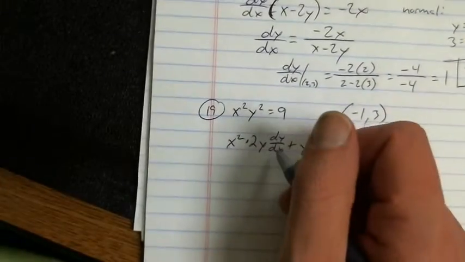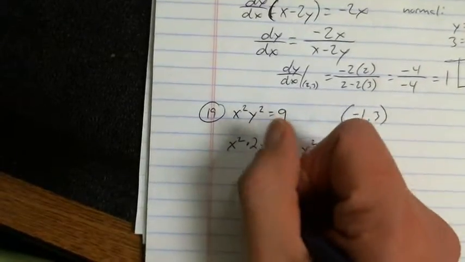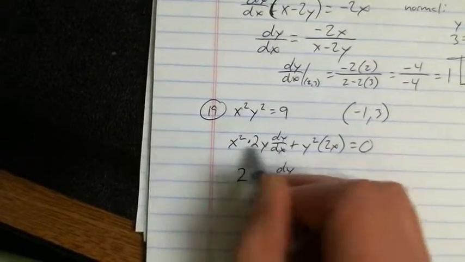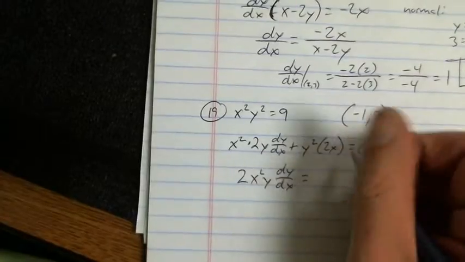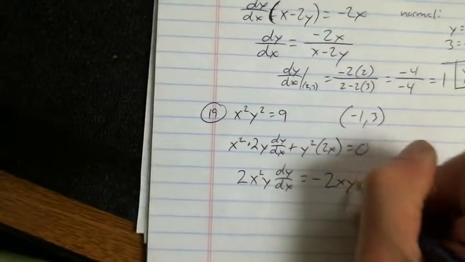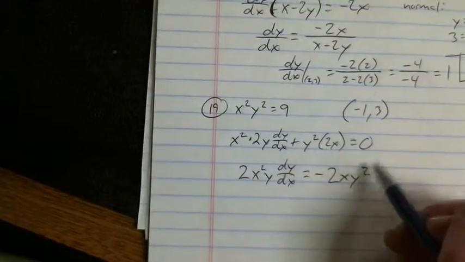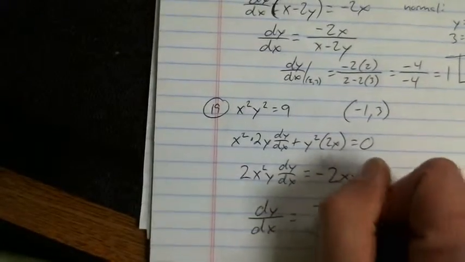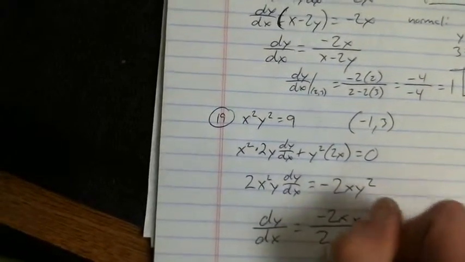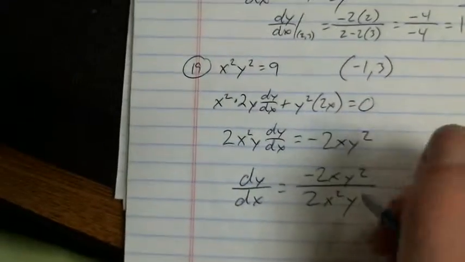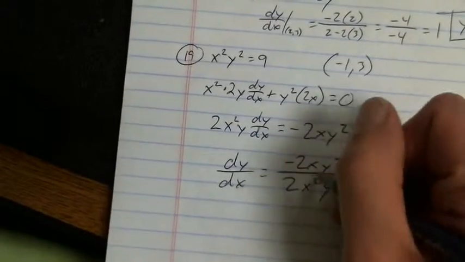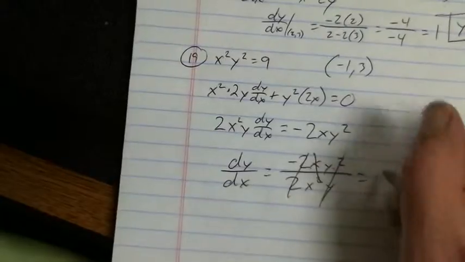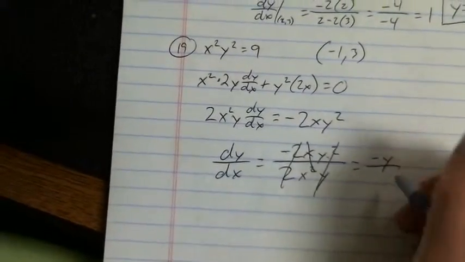So that would be, let's multiply, that's added. So the first thing we're going to do is say 2x squared y dy/dx. Just rearranging this a little bit. Equals, and then it's going to be minus 2xy squared. So we just subtracted this from both sides. Divide it out. dy/dx equals negative 2xy squared all over 2x squared y. Let's have some canceling fun. x and the x squared cancel, 2 and 2 cancel, y and the y squared cancel. That leaves us a negative y up top and an x down at the bottom.